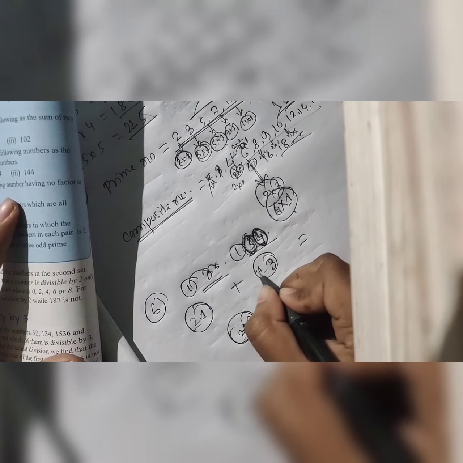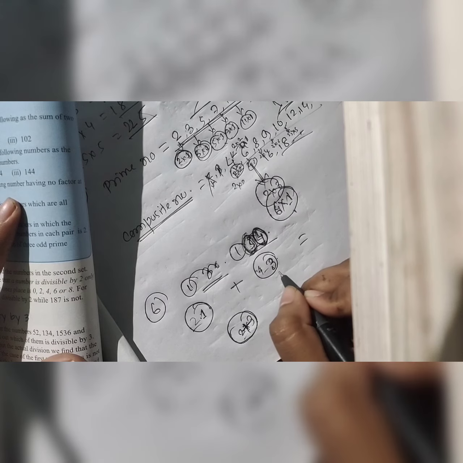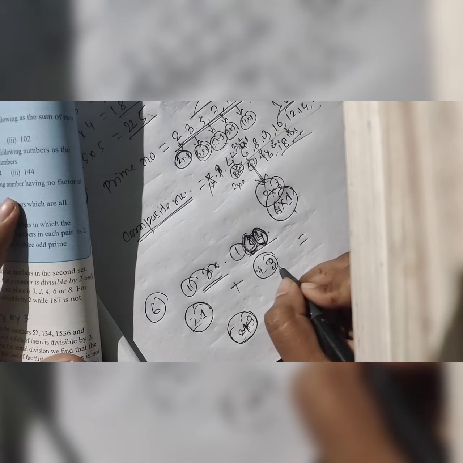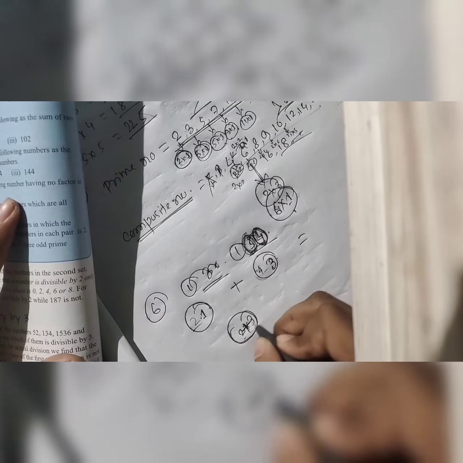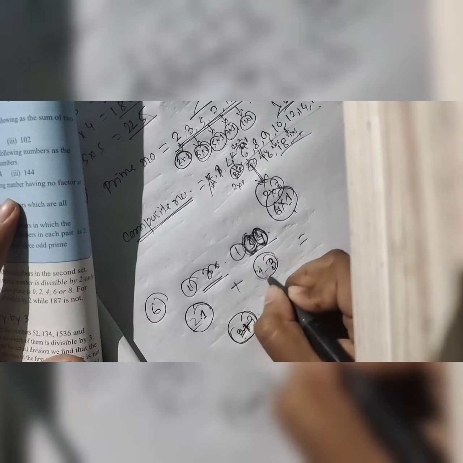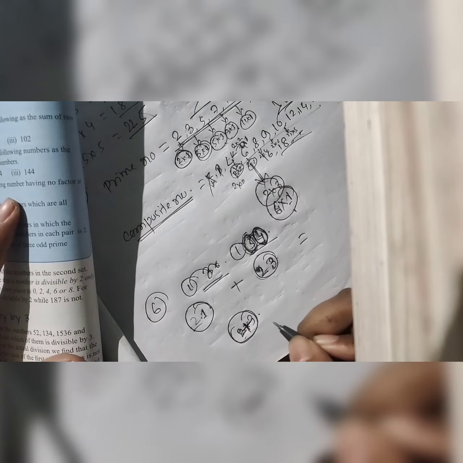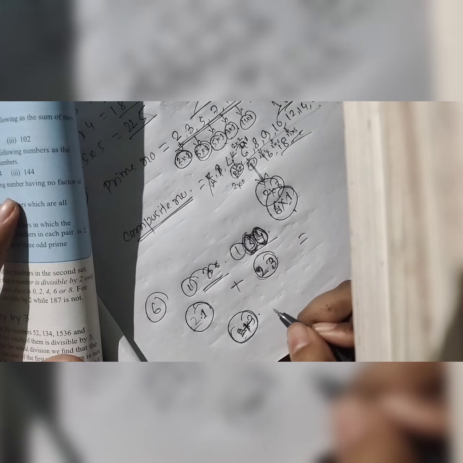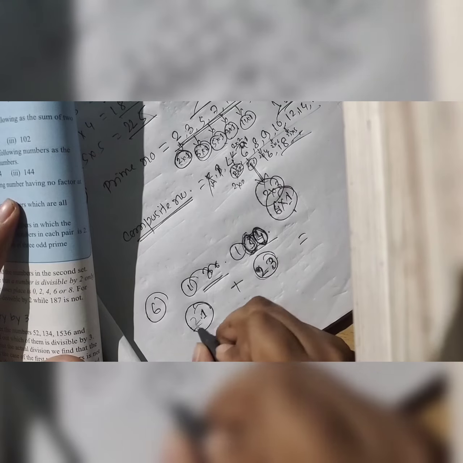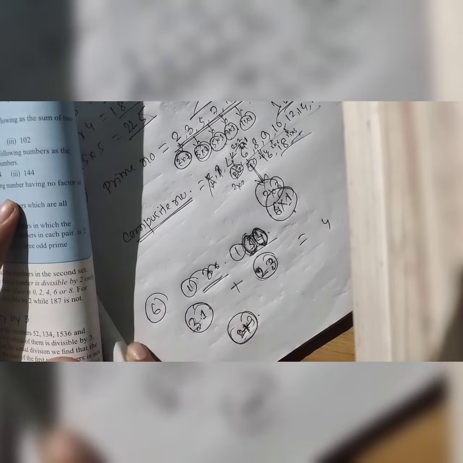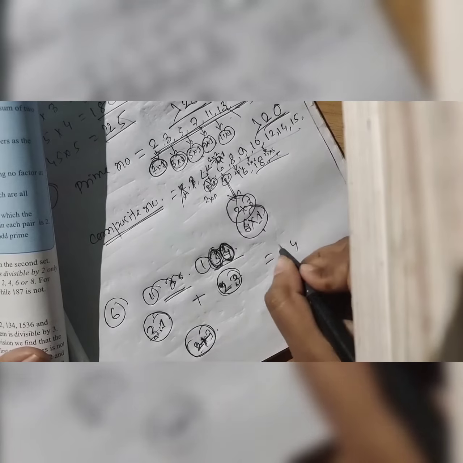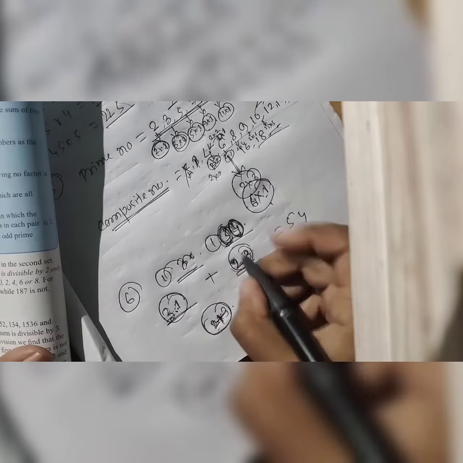So if we put here 4, then 43 will be divisible by another number. So the number should be a prime number. So 2 plus 3 equal to 5. So if we put here 2 and here 3, then we will get 3 plus 1, 4, and 3 plus 2, 5. The numbers are 31 and 23.